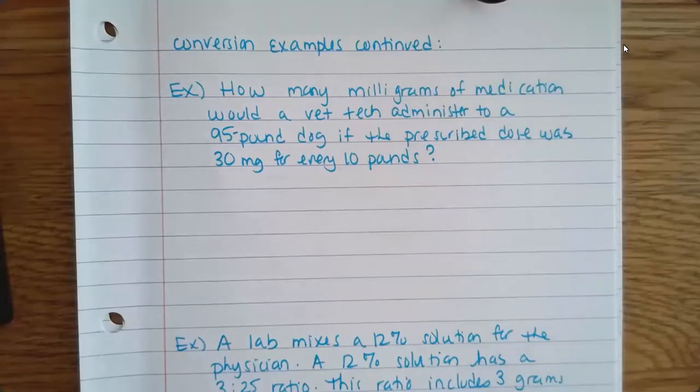All right, let's keep doing some more examples with proportions and conversions here, or just answering the unknown piece there. I have two here that I brought in that are a little bit more application based. If you need to pause the video to copy them down, because I've already rewritten them, feel free to do that.